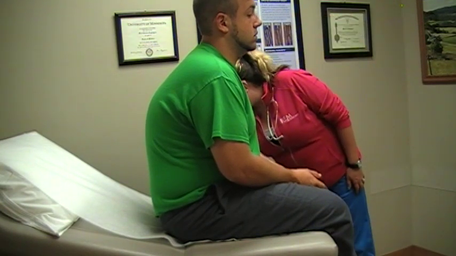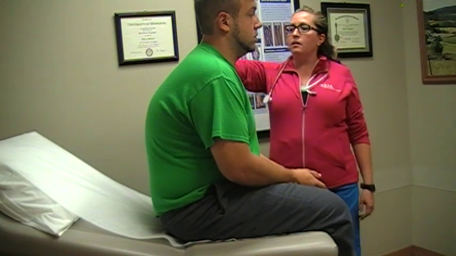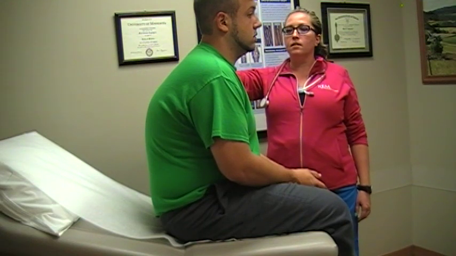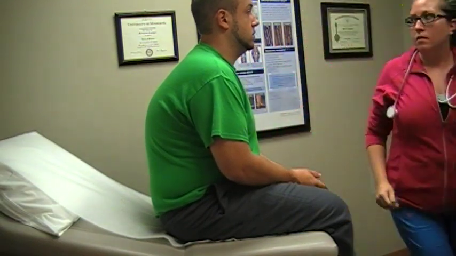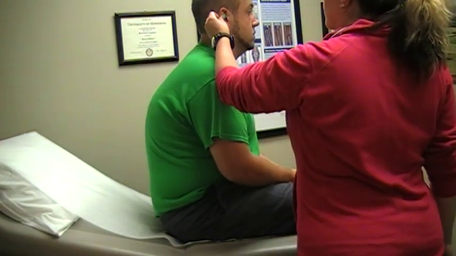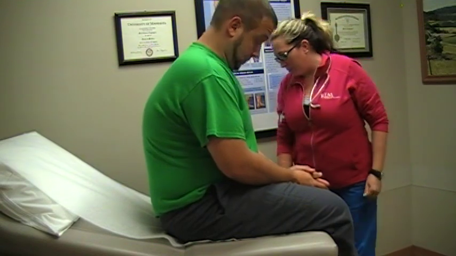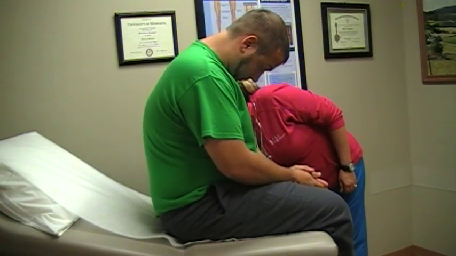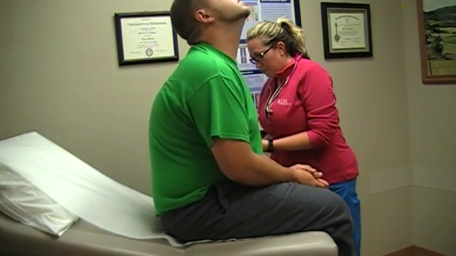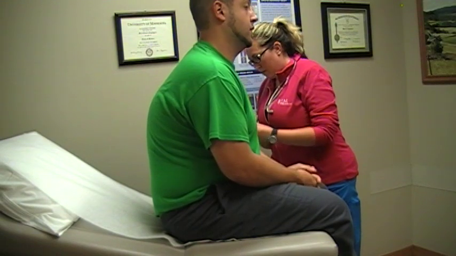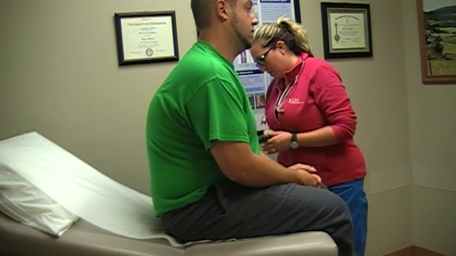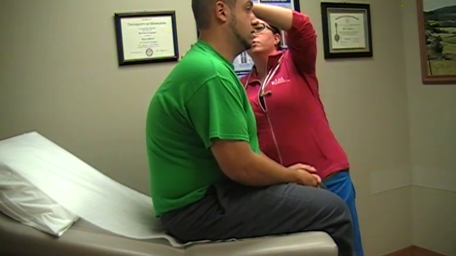I'm going to check externally for any tenderness or lesions. And how about that one? Okay. That was both clear bilaterally. I'm now going to inspect the internal ear by using the otoscope.